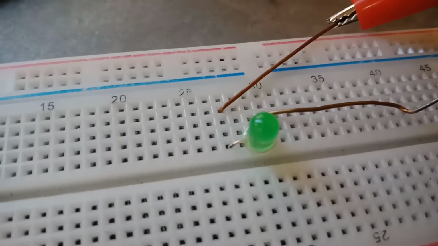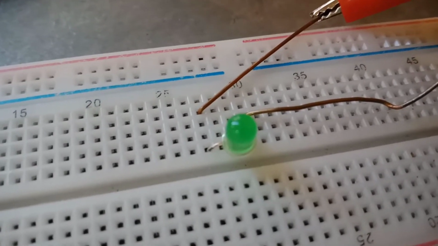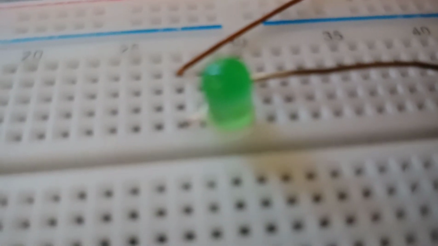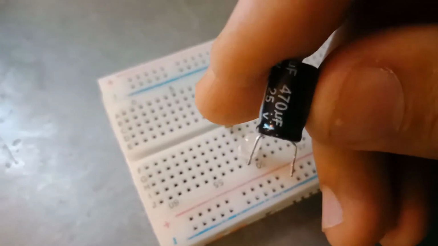And you may be telling yourself right now that meh, what's the difference if I use a resistor or not? Well, let's see. And just like that, it's dead. Which brings us to the capacitor.